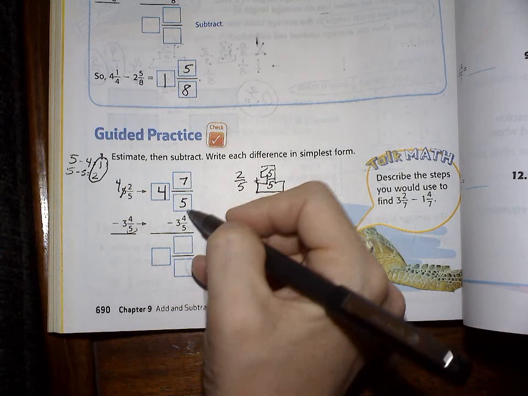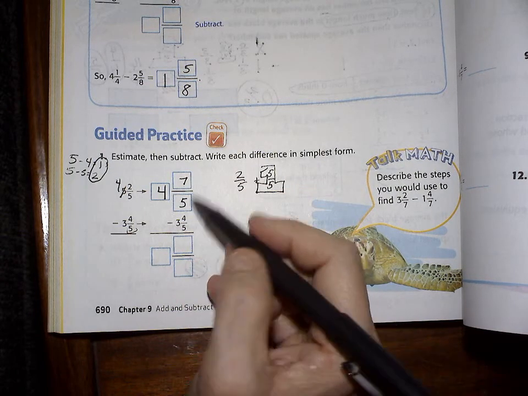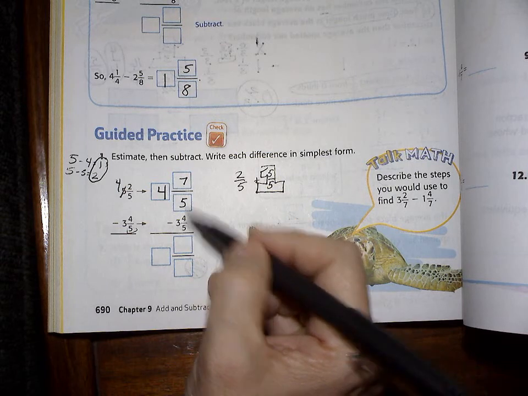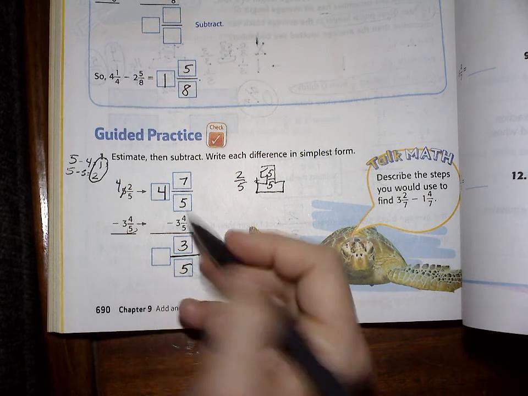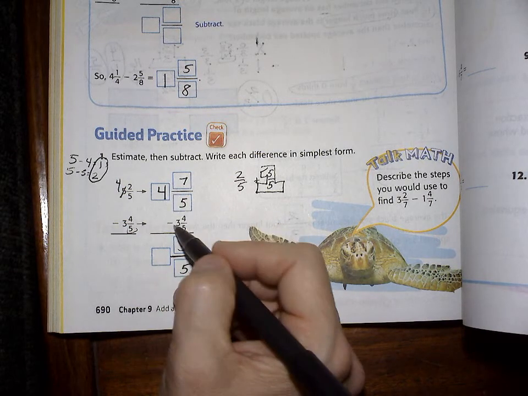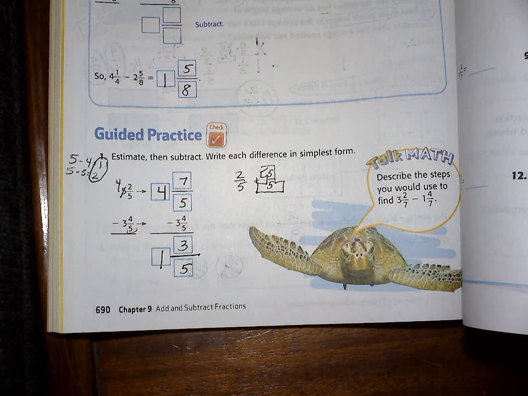That's a fraction greater than 1, but it's okay. We need it to subtract. So now my denominators are the same. 7 minus 4 is 3. Rewrite the denominator, and then I subtract 4 minus 3 is 1. Is my answer about 1 or 2? Yes.